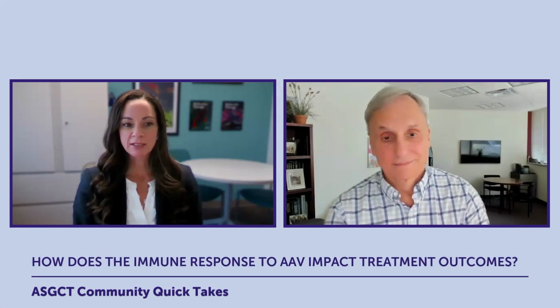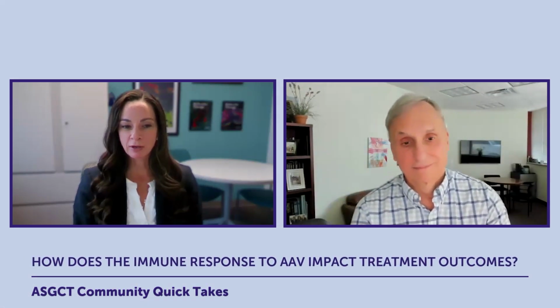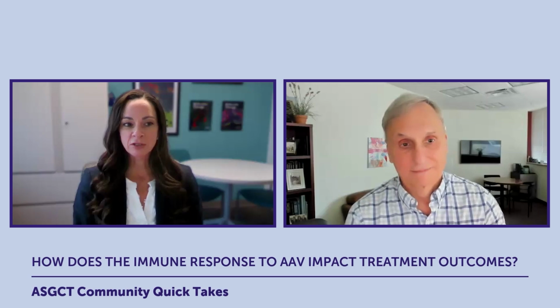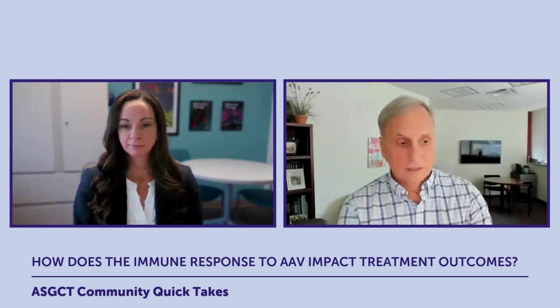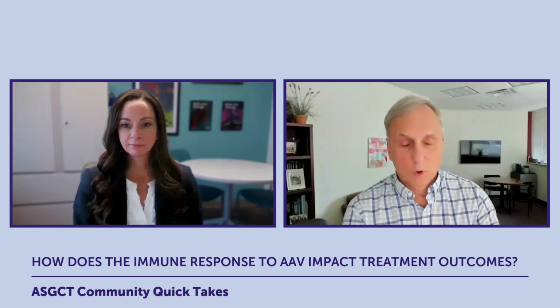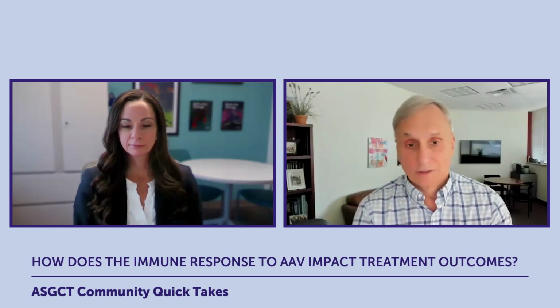How does the immune response to AAV impact treatment outcomes or the potential to get a subsequent dose? Yeah, as I mentioned, we have a wide range of responses. If you were to look at the immune response in the population of everyone who got their tetanus shot when they were little, it is all over the place. And we know that at least in those cases, that doesn't really last forever. That's why we get booster shots.